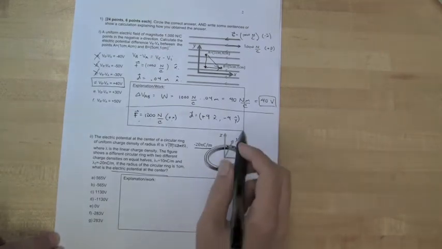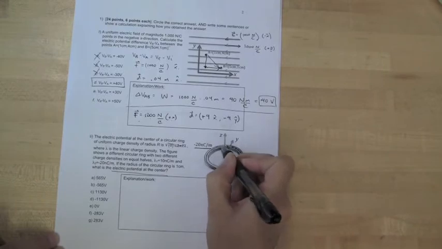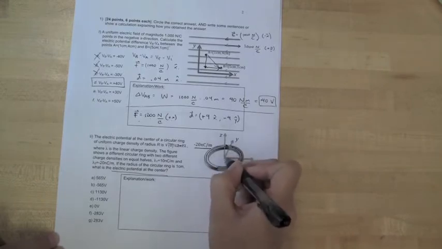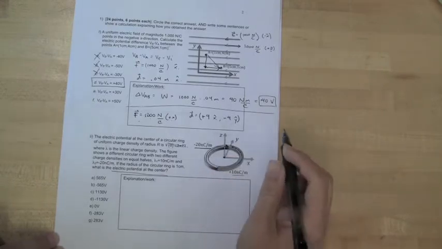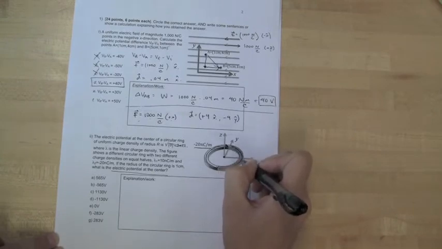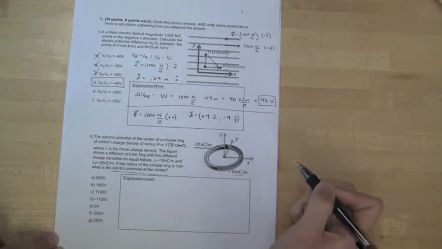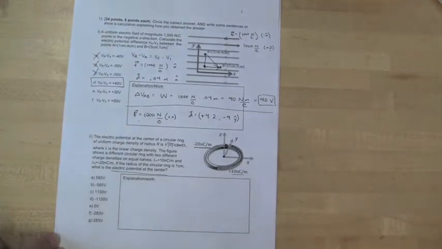So we want to add up on this half of the ring, what is the effect of each individual charge on the potential at that point? And then we'll add up over this part of the ring the effect of all these charges on the potential at that point.